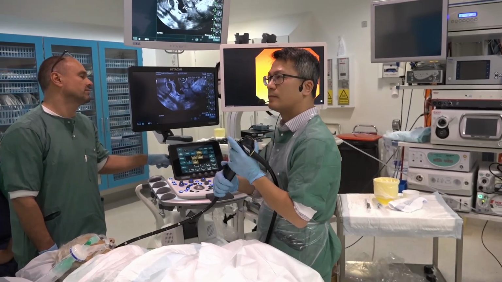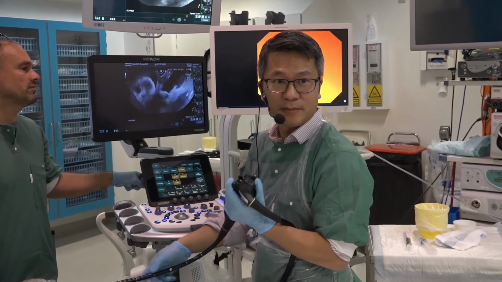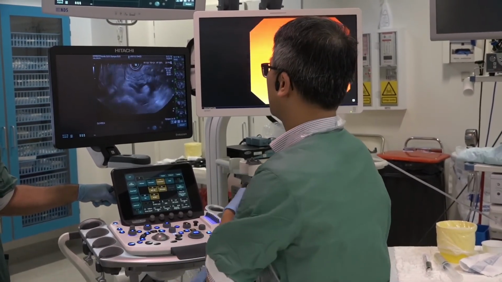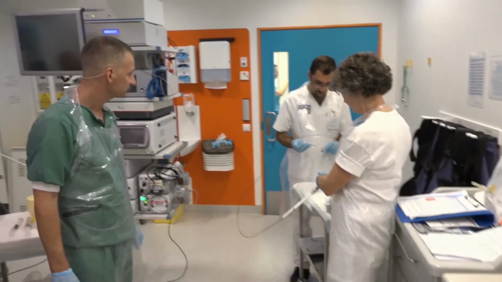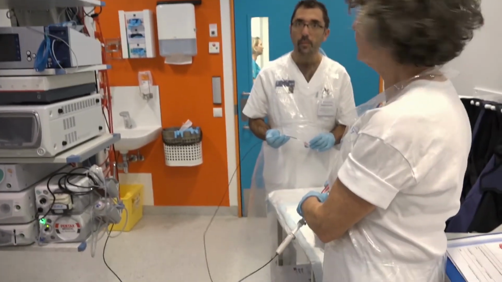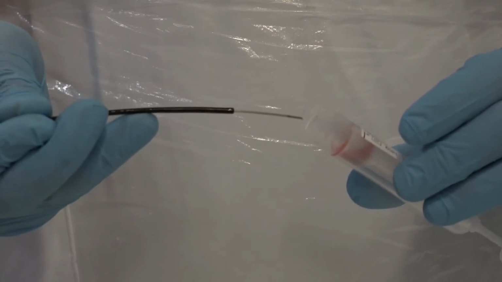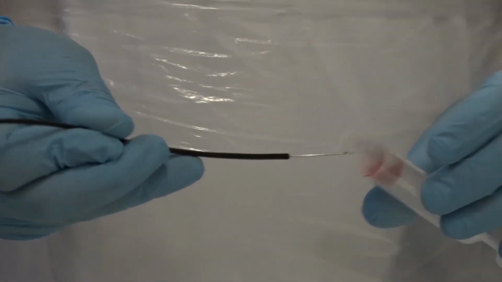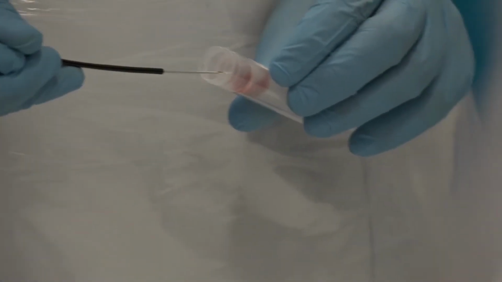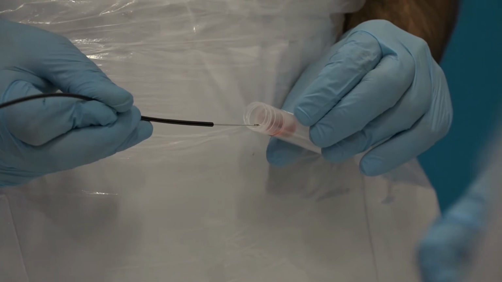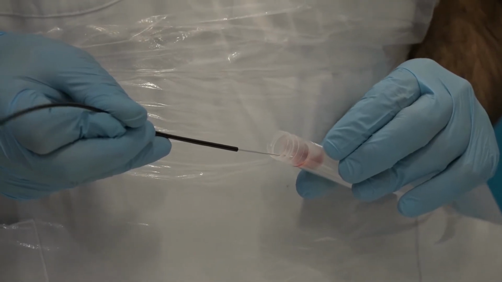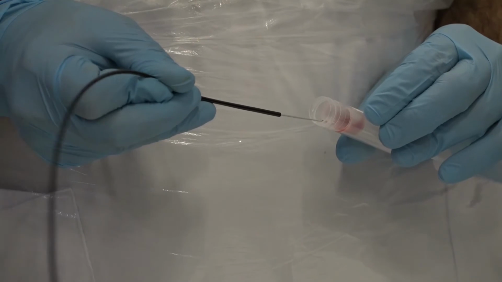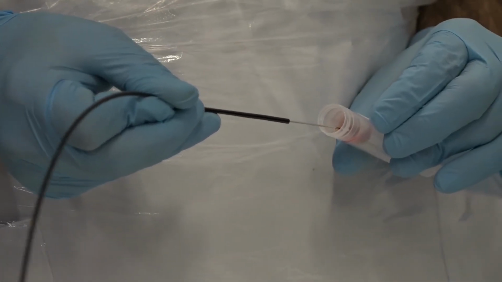So while they're going over a lecture, we can do the ERCP. Can we see the specimen just before going away? Yeah, if you can show the specimen, I don't know if you can move the camera towards the specimen. So we are putting the specimen here in liquid. So this is the Cook core needle. So we are introducing the stylet back into the needle.